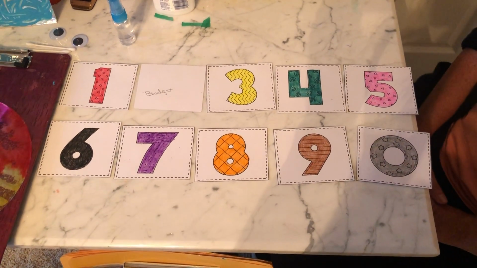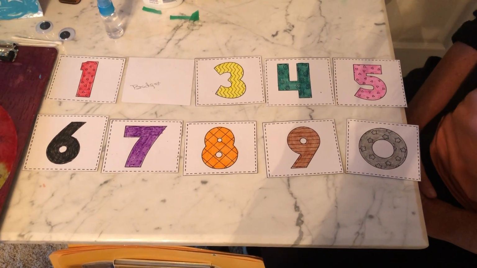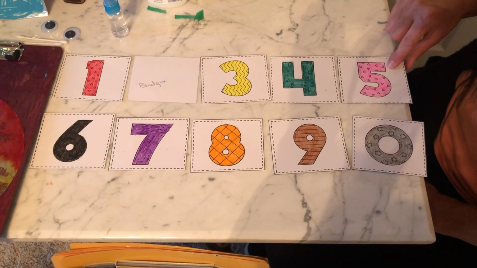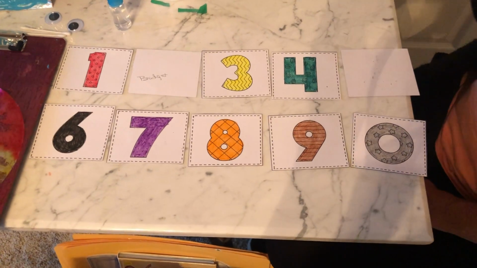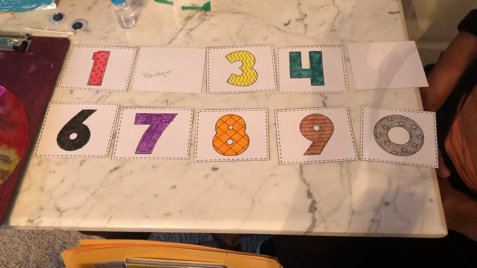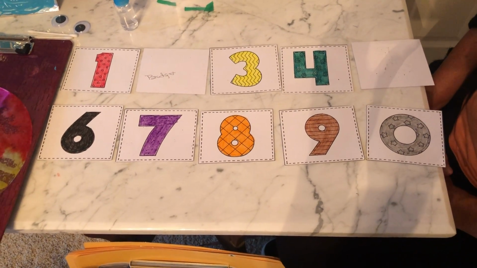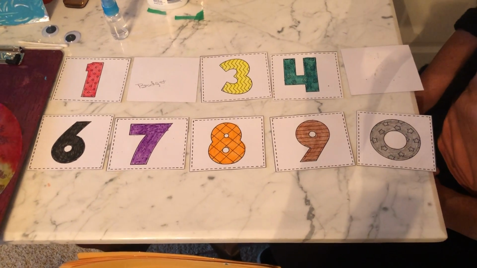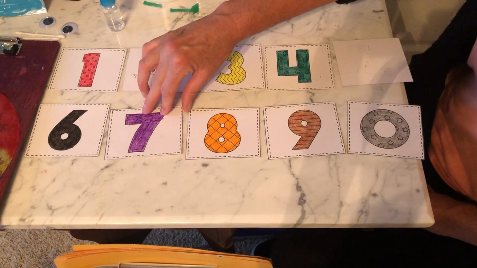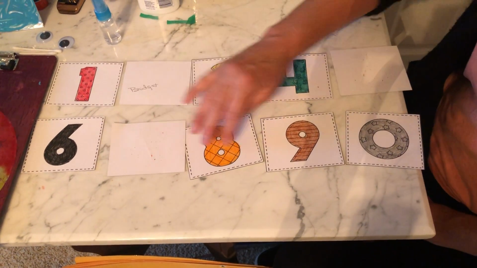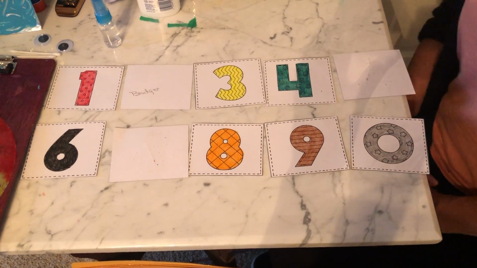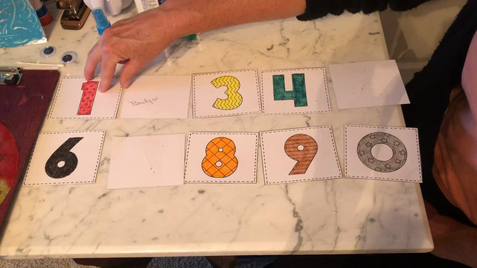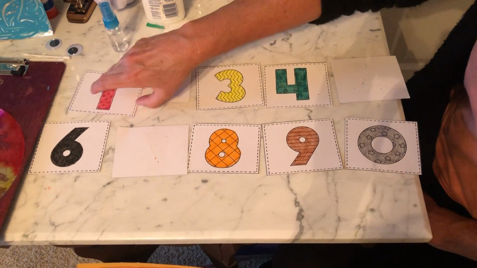What color is the number 5? Can anyone find the number 5? Yep, it's pink. Okay, now I'm going to switch it up. Which number is purple? Can you all find purple? Yep, the number 7. Which number is red? Which one is red? The number 1. Good job.